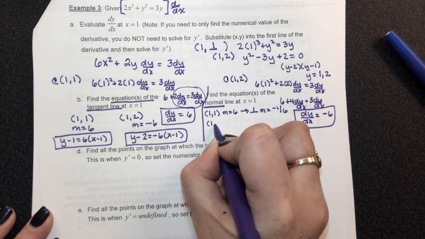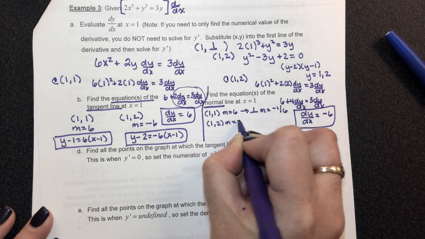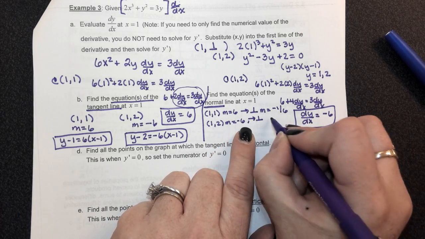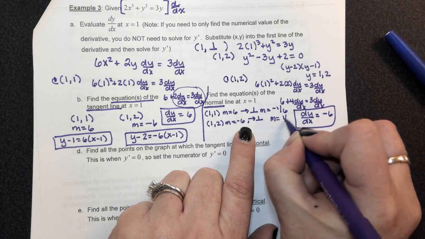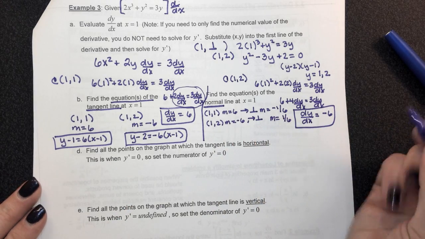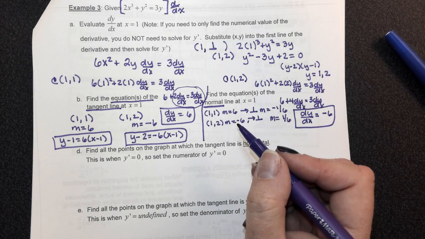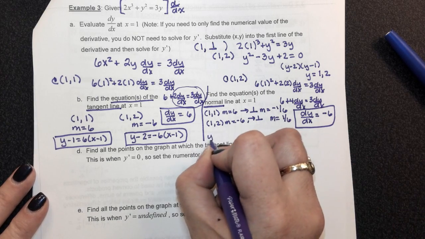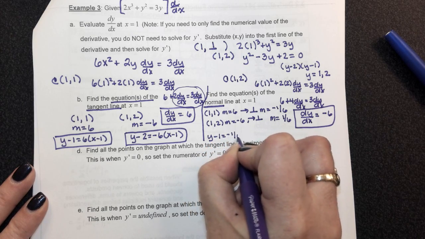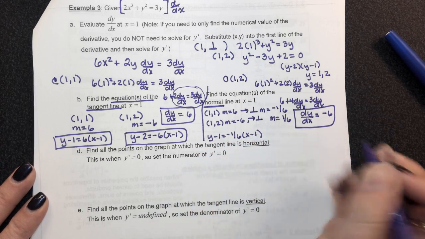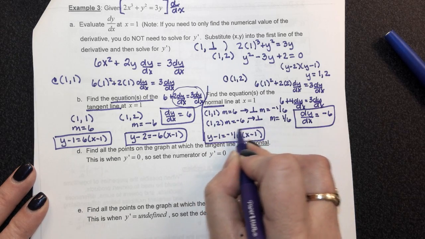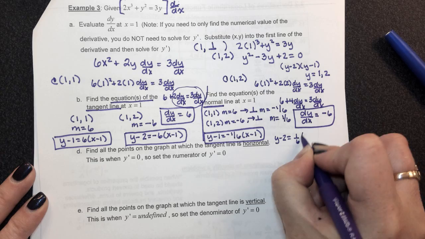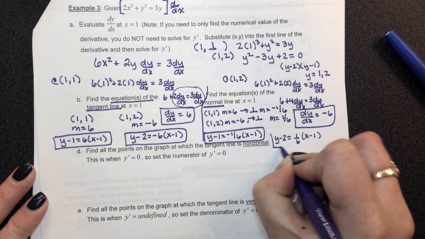At the point (1, 2), we had the slope of negative 6. So to be perpendicular to this, what's the slope going to have to be? 1/6. So I'll have two different lines that I have to write. So I have y minus 1 is equal to negative 1/6 times x minus 1. I also have y minus 2 is equal to 1/6 times x minus 1.